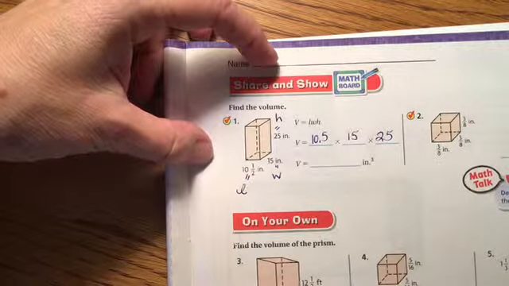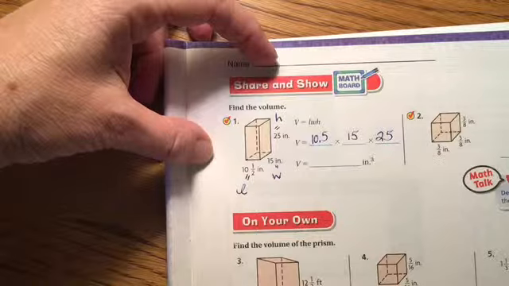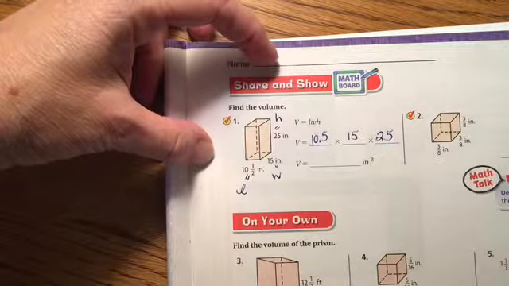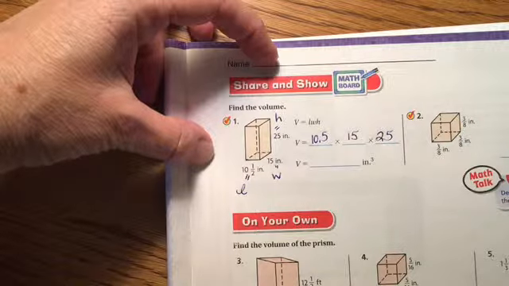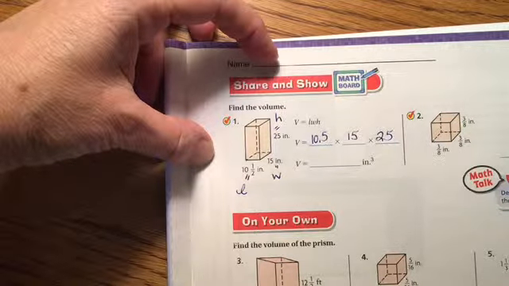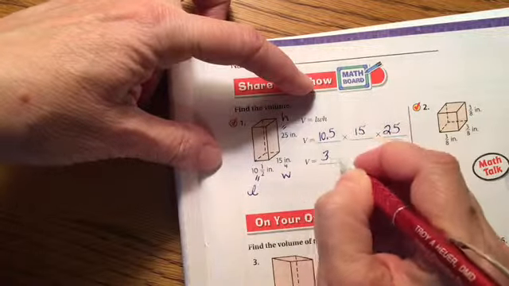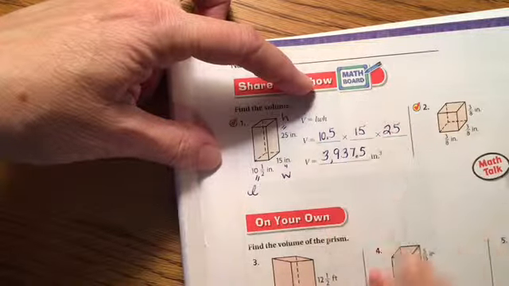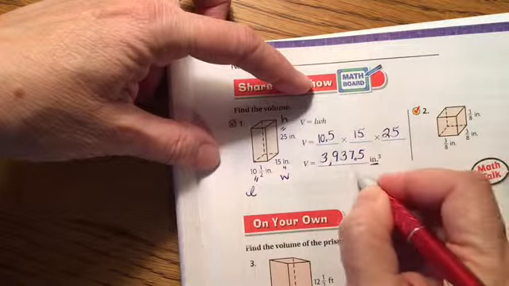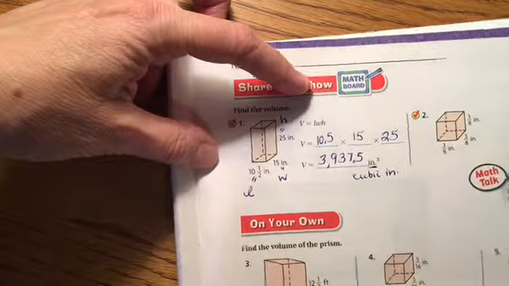If I take my calculator, 10.5 times 15 times 25 gives me, ooh, that seems really strange. It probably is though, 3,000 something. Let me check it again. 10.5 times 15 times 25 probably is, yep. So 3,937 and 5/10 cubic inches. Cubic inches. Again, inch to the third power is how I show that.